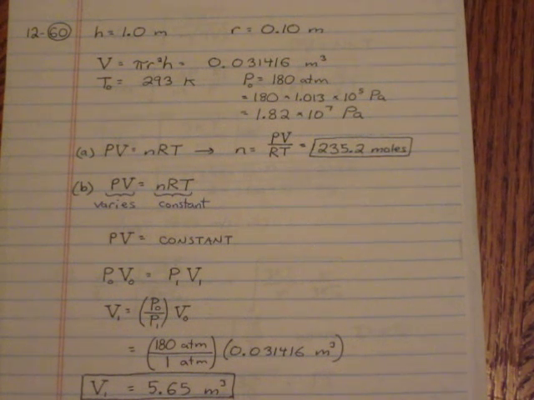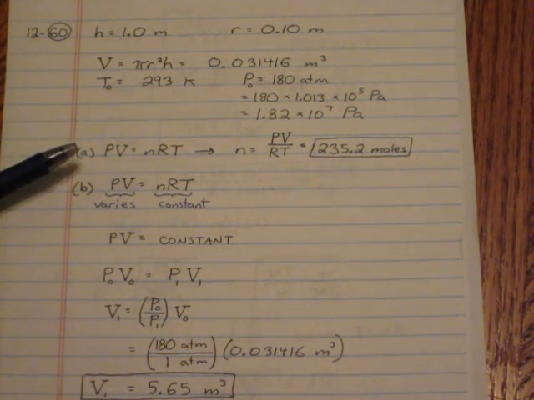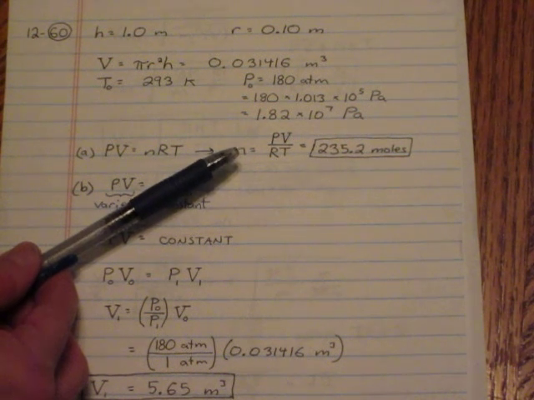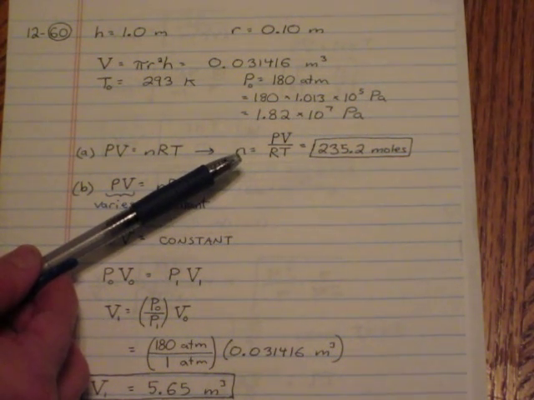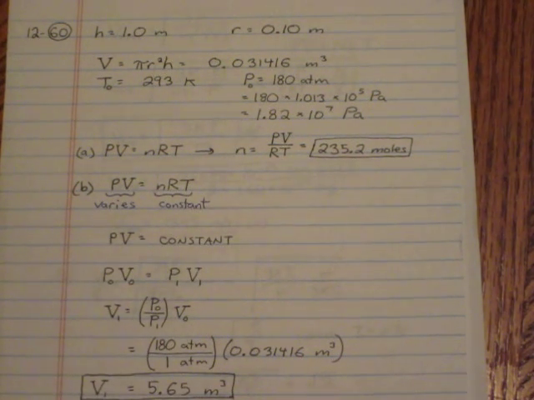Part A is asking how many moles of air are in this cylinder. So moles is lowercase letter n, so it's appropriate to use PV equals nRT. Solve for n equals PV over RT. And what we get is 235.2 moles. Part B. What volume would this air occupy at room temperature and 1 atmosphere of pressure?